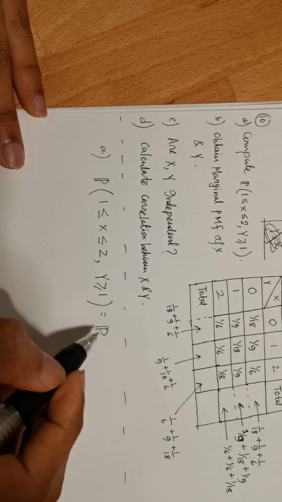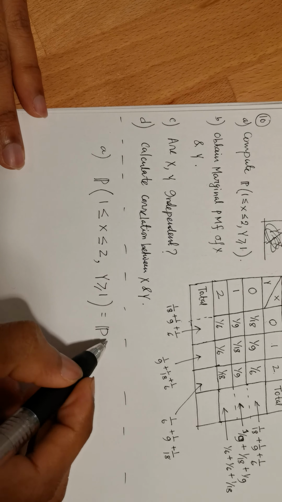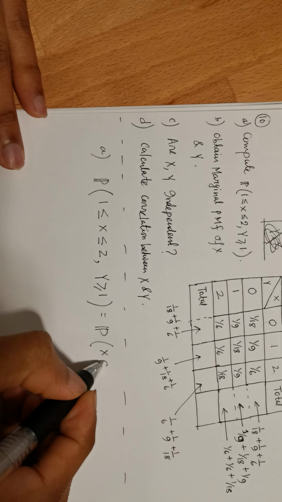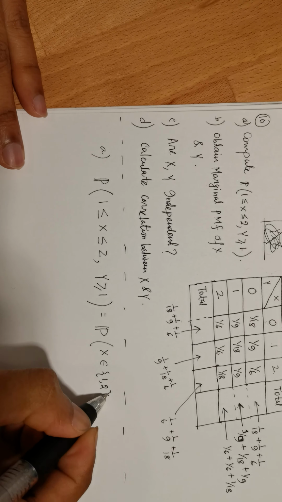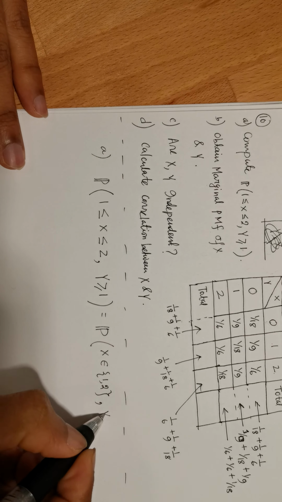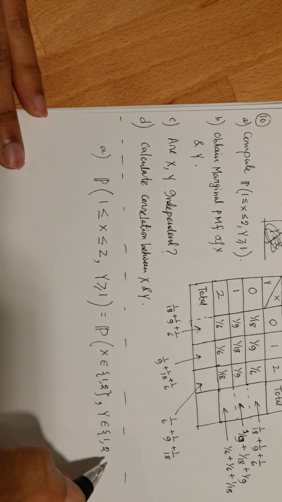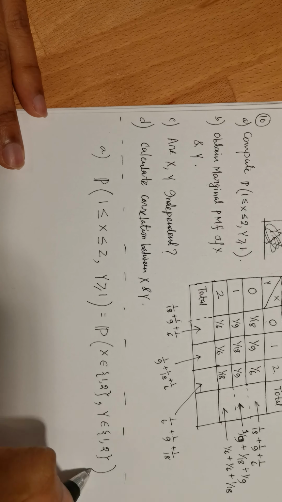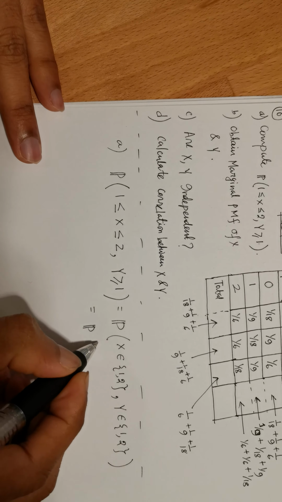Probability of x less than or equal to 2, so you can think of x belonging to 1 and 2, right? And y greater than or equal to 1 means y also belongs to 1, 2, right? This can happen.